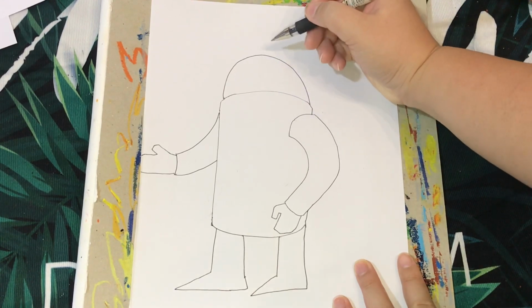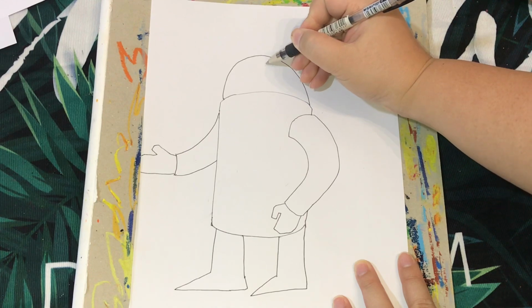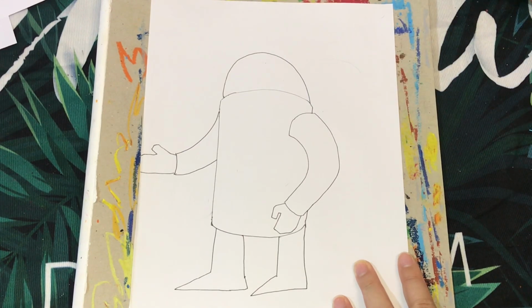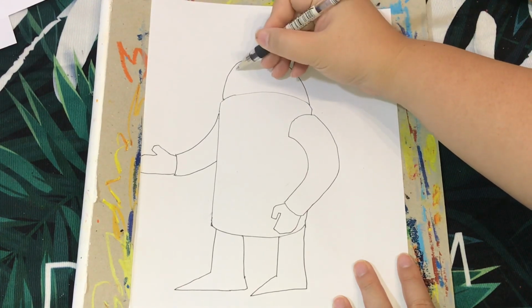Where should we put the eye? Maybe we can put it over here, right? Or should we put it on the top? Let's give it a think. Actually it's up to you, wherever you want to put the eye. I want you to be creative with your design. So I think I'm going to put the eye over here, and then another one over here.